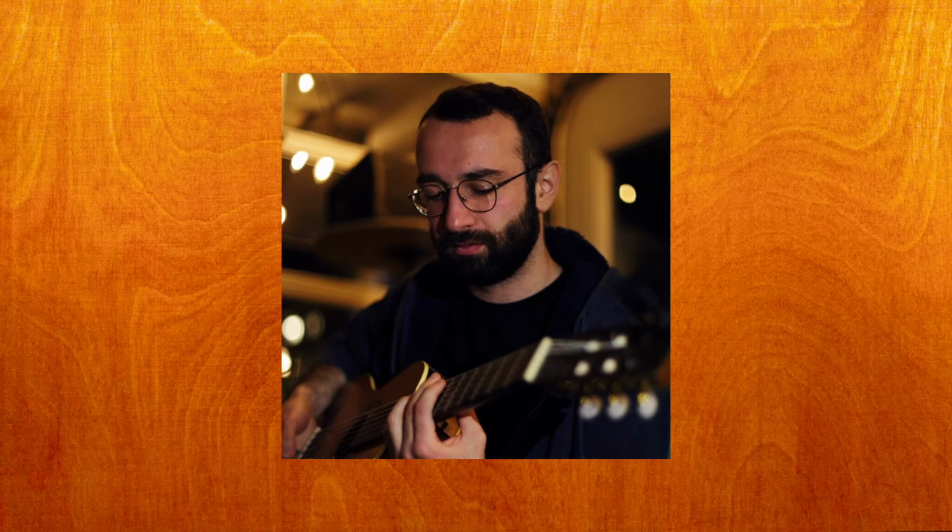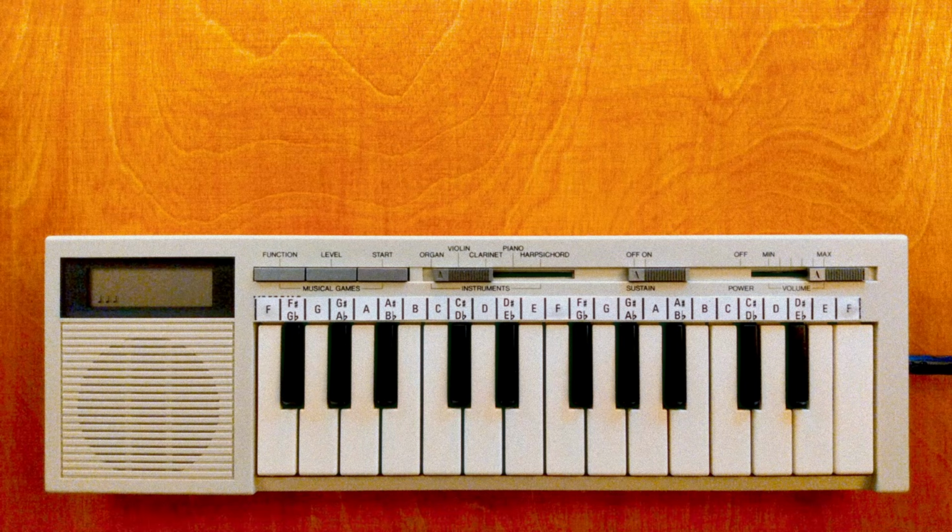So I'm a guitar player. I've been playing for 20-some years now. But I have to admit that I've been holding a grudge. And the grudge is against this. Specifically, the separation of notes into black and white.